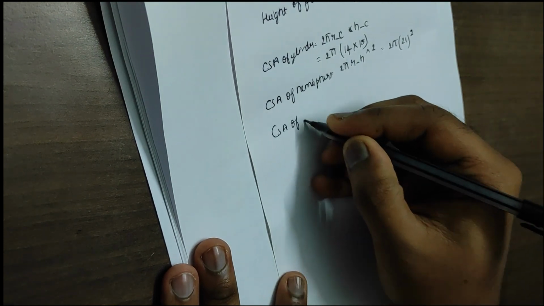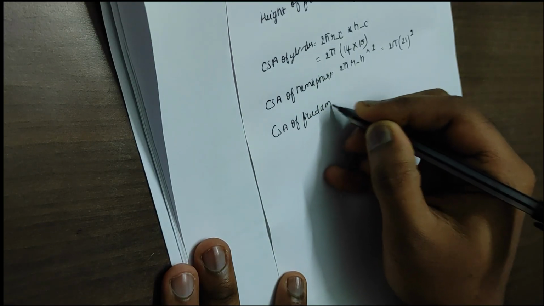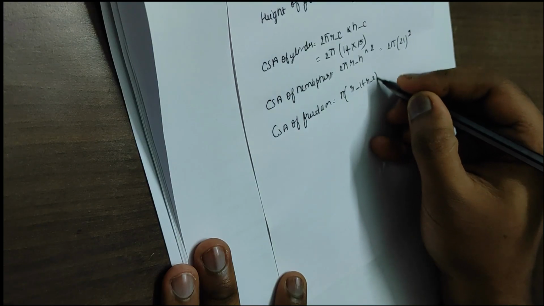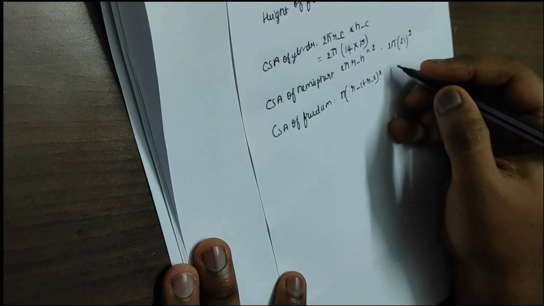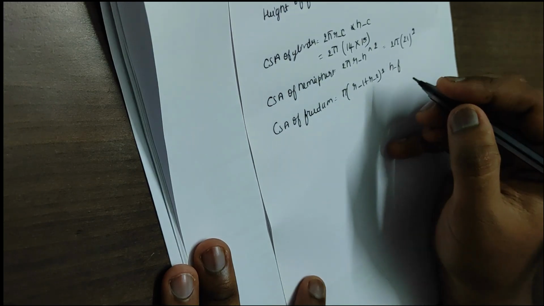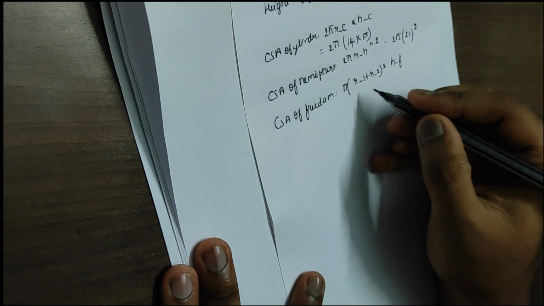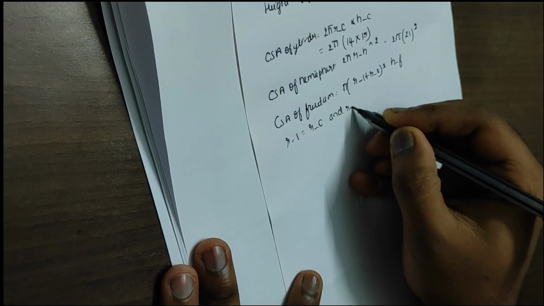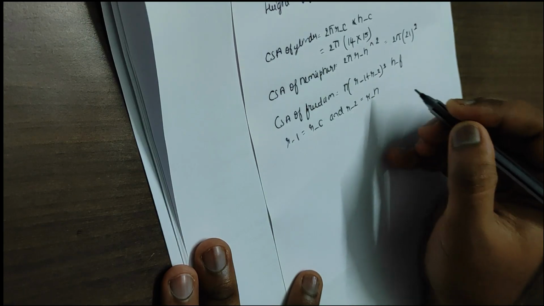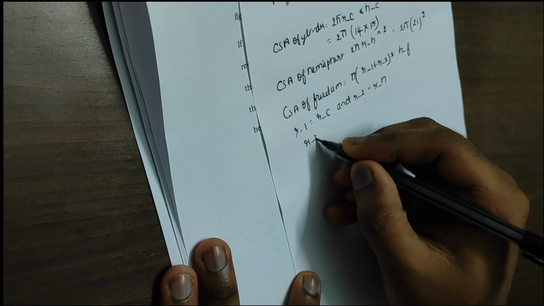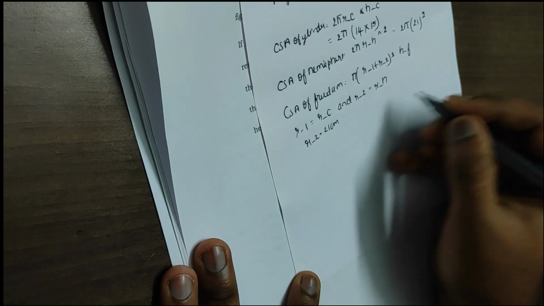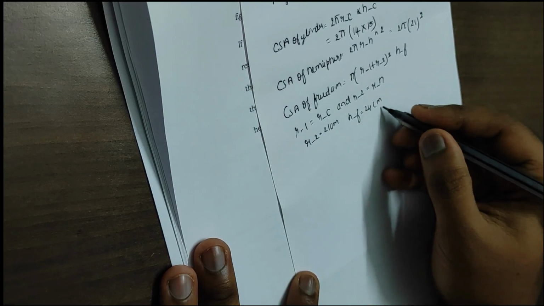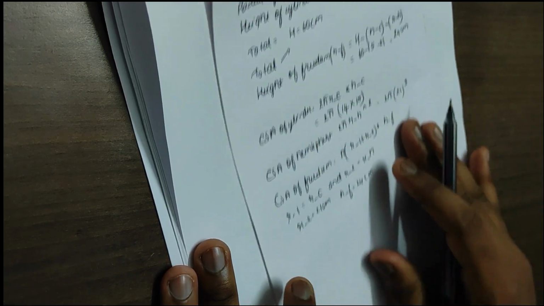Curved surface area of the frustum, that is pi into R1 plus R2 into height of the frustum. R1 is nothing but radius of the cylinder and R2 is radius of the hemisphere. We know R2 is equal to 21 centimeter, and H_F, height of the frustum, is 24 centimeter.